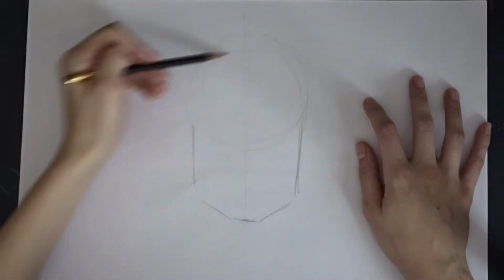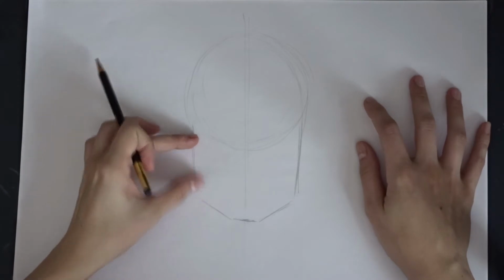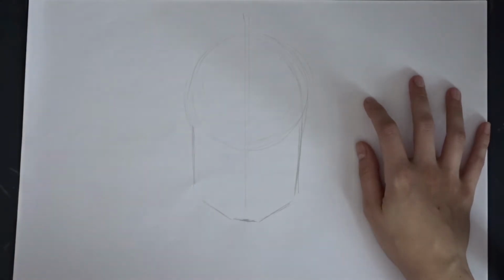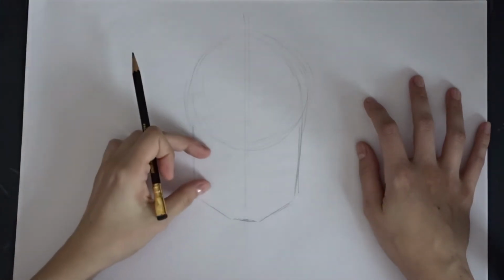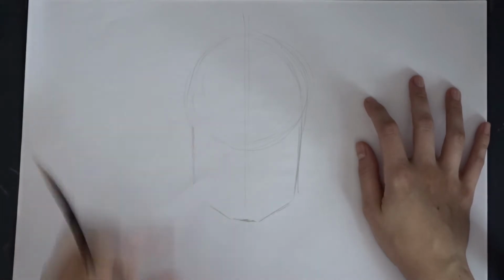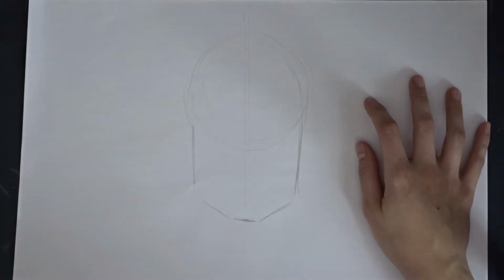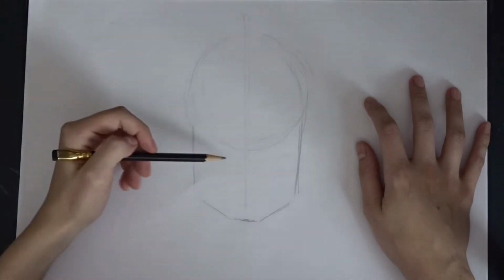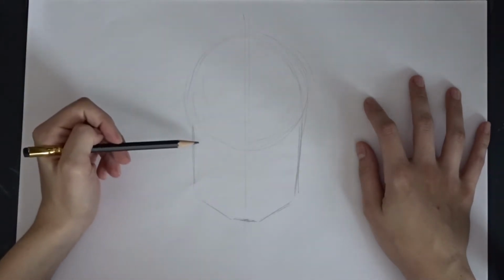Cool. If you make this jaw really small, it's going to look like a funny little baby skull. If you make this jaw really big, it's going to look like an old man. So you can do that if you want to be a little weird with it, but I recommend trying to get it around this size.